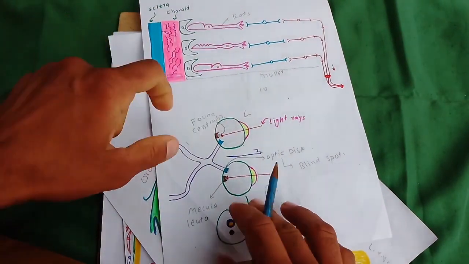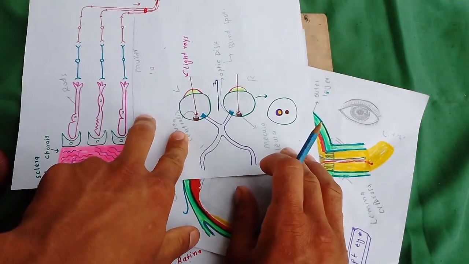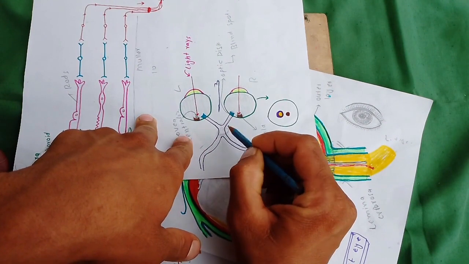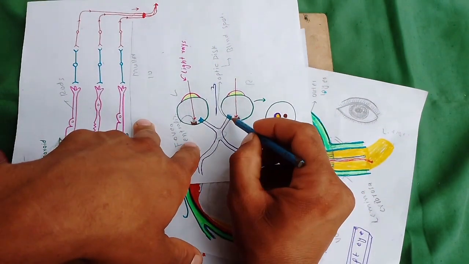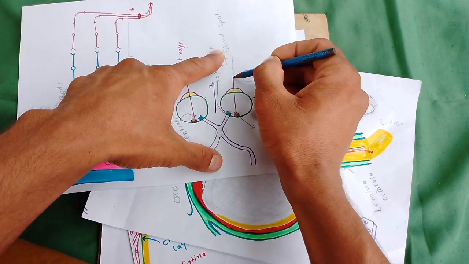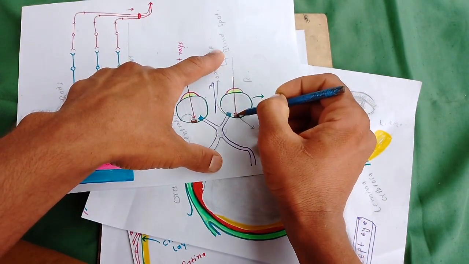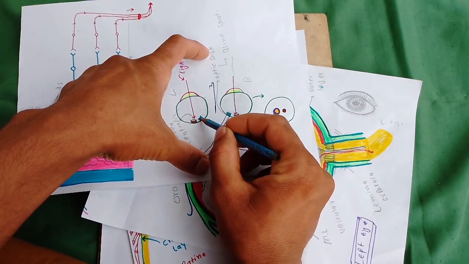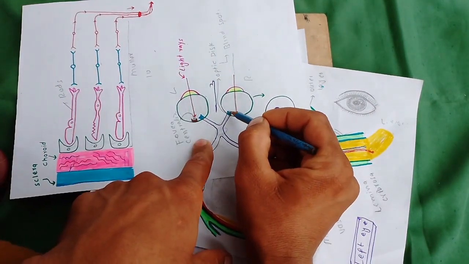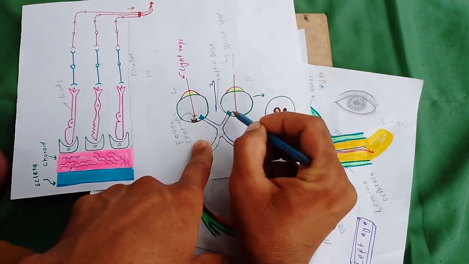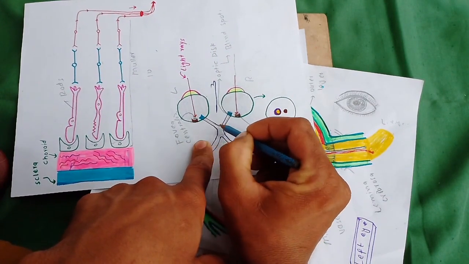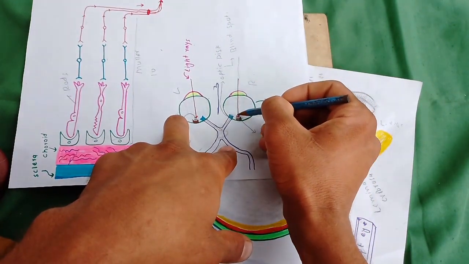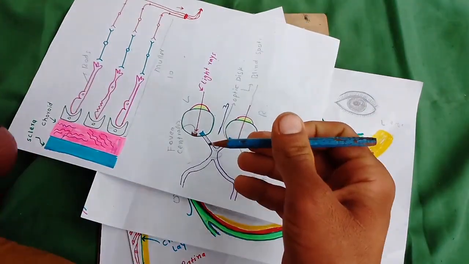So this is my eye. This is the optic nerve, this is one optic nerve, this is the optic chiasma. I will discuss it later. This is the pathway of vision. When light falls, it strikes the macula lutea, but the optic disc is placed medially. The optic disc is present medially to the macula lutea, and the macula lutea is the straight central part.